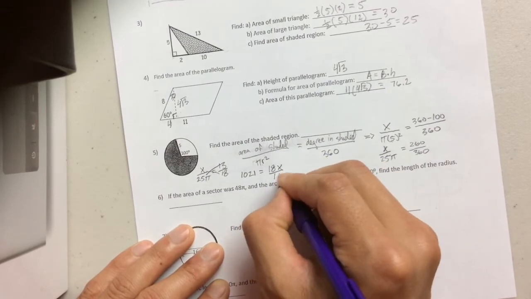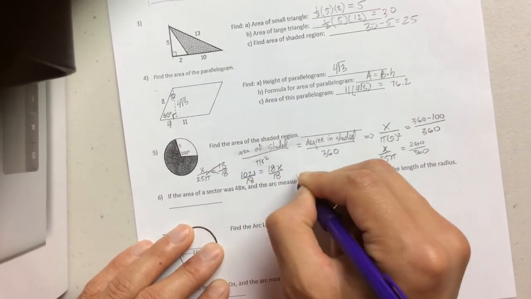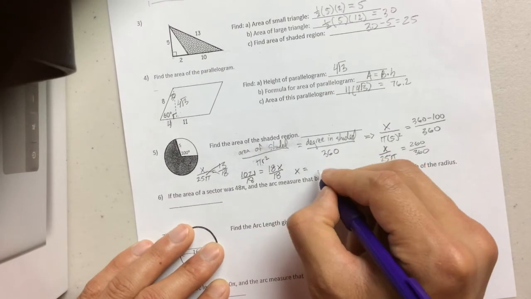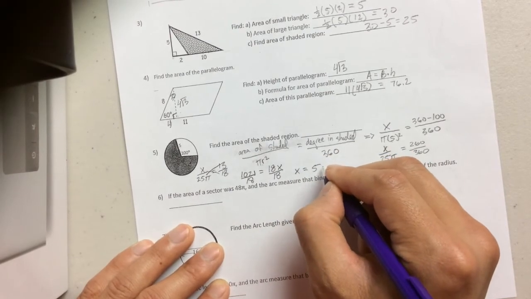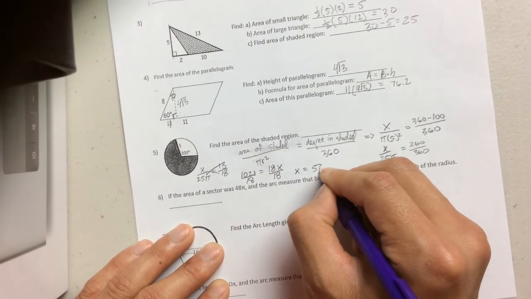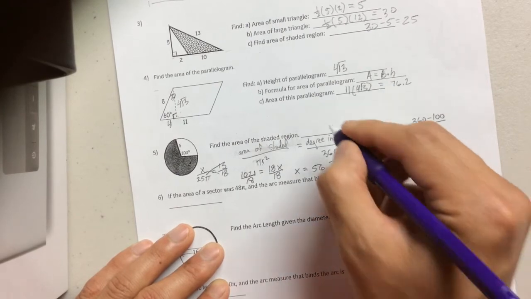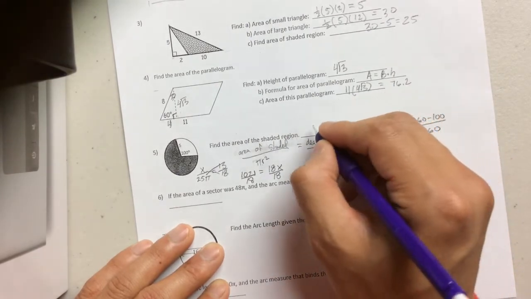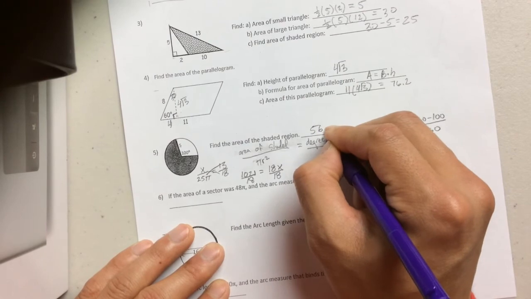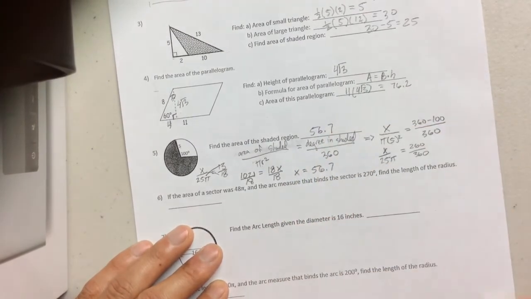Now divide both sides by 18. You get that x equals, sorry, not 500, but 56.7. So the area of the shaded region is 56.7.